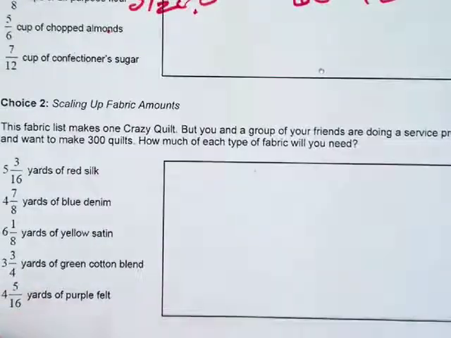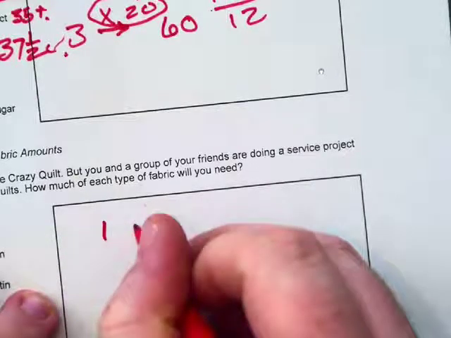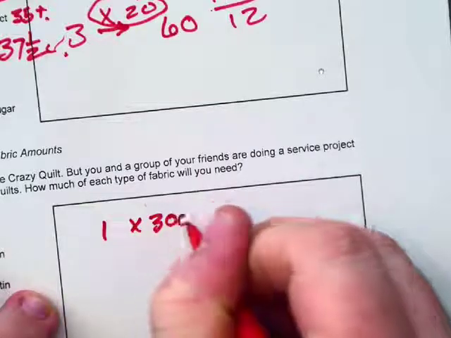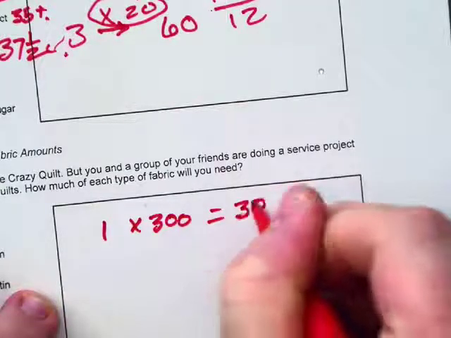Okay. Number 2. This fabric list makes one crazy quilt, but you have a group of friends doing a service project and want to make 300 quilts. Okay, so if that makes one quilt and you are trying to make 300 quilts, well, what you need to do is convert or multiply to get from 1 to 300. So how do you get from 1 to 300? Well, 1 times 300 equals 300.